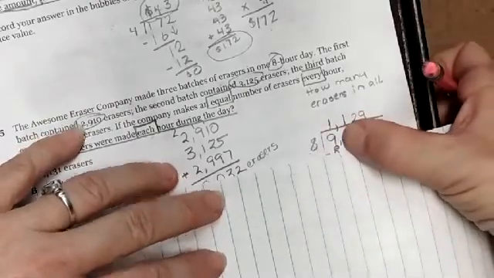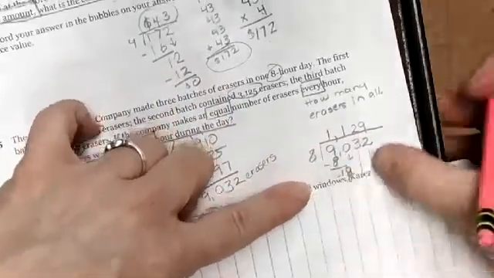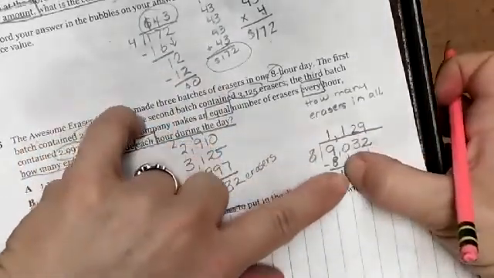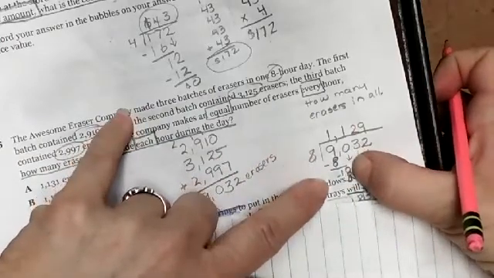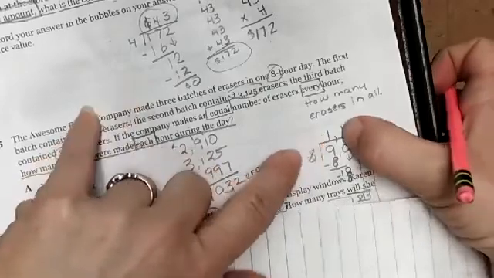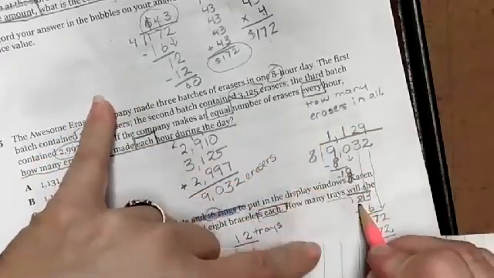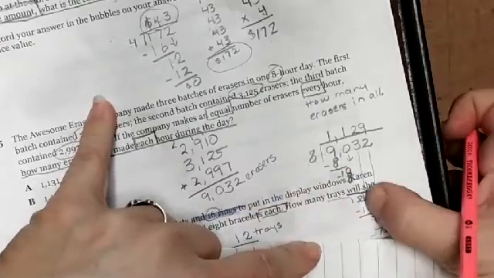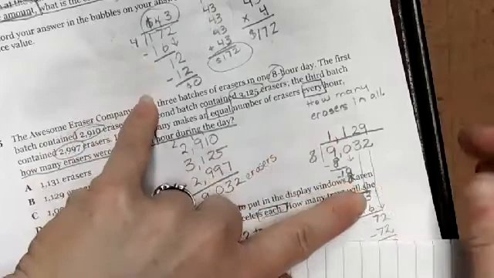Now 8 does go into 9 one time. 1 times 8 is 8. You subtract and you get 1 left over. You check, 1 is less than 8. Then you bring down 10. 10 divided by 8 again is 1. 1 times 8 is 8. 10 minus 8 is 2. You check, 2 is less than 8. Then you had to bring down the 3.